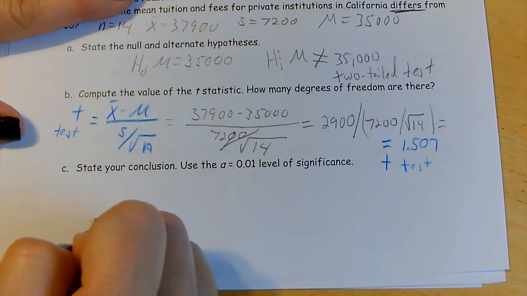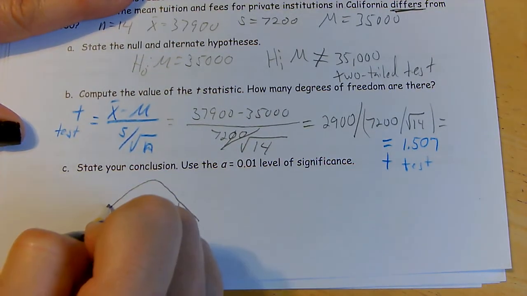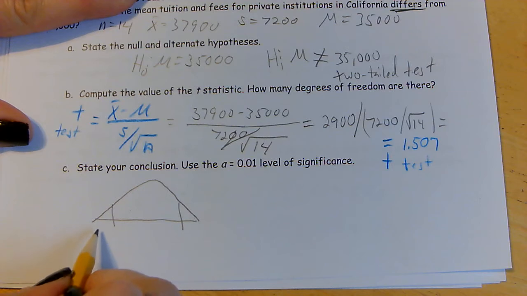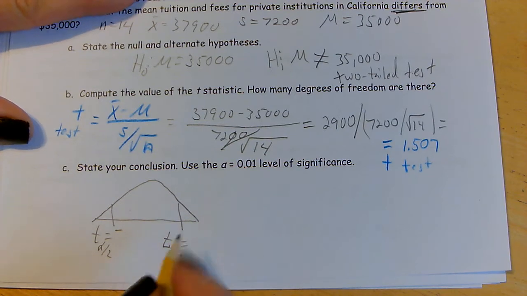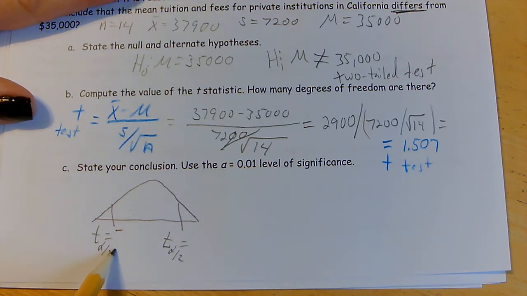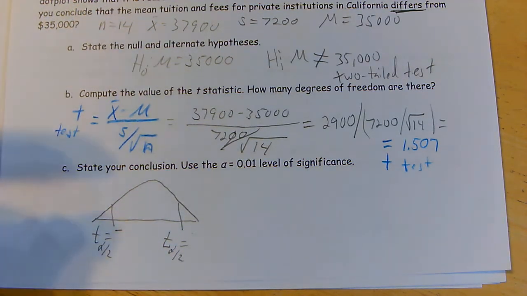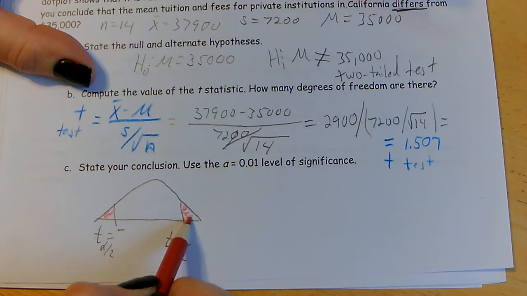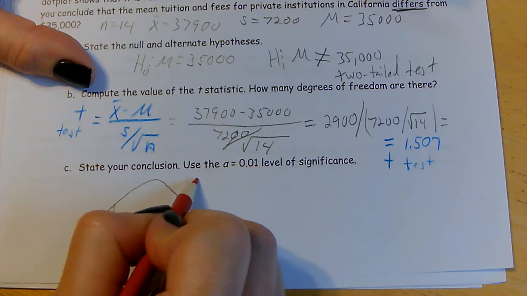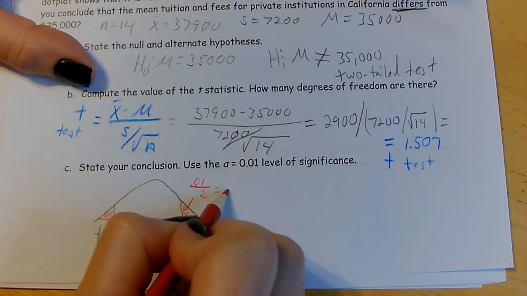So we have a two-tailed test. So we have both positive and negative critical t-values. And I have to split my level of significance between the two tails.